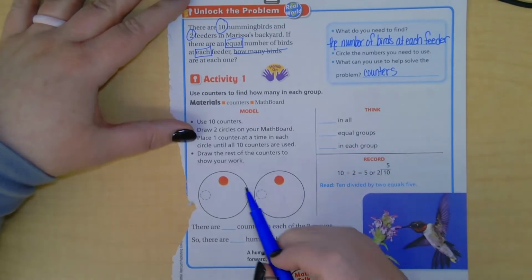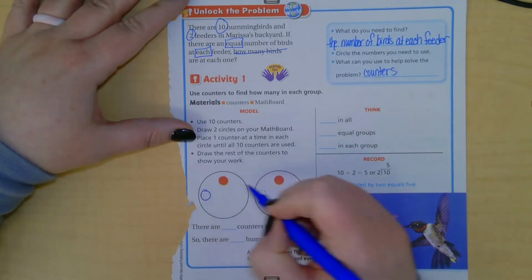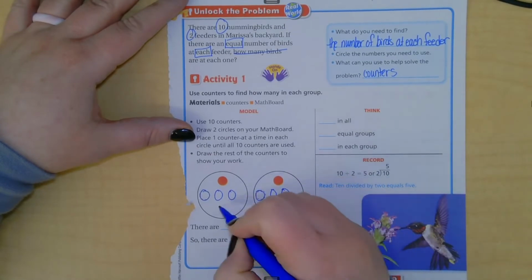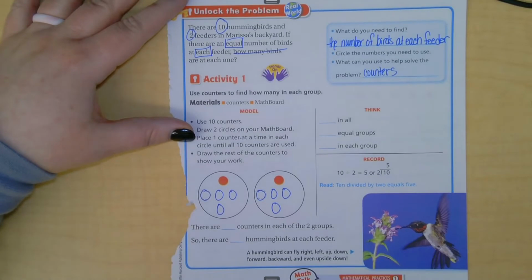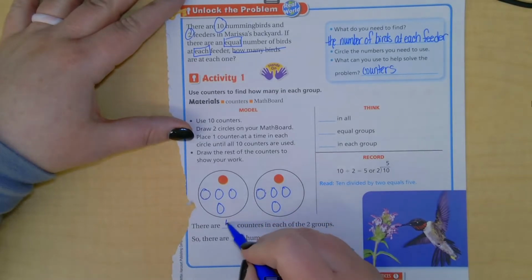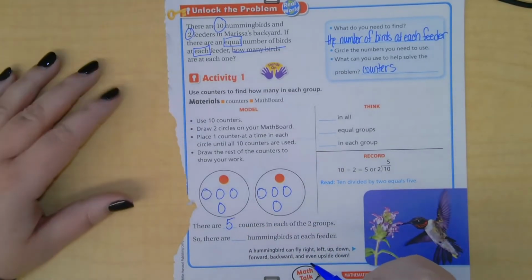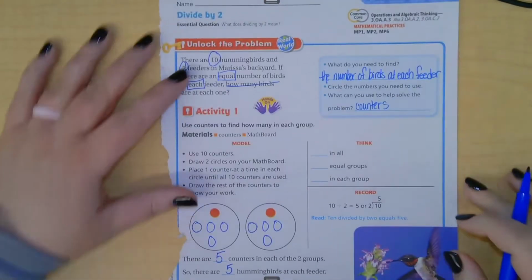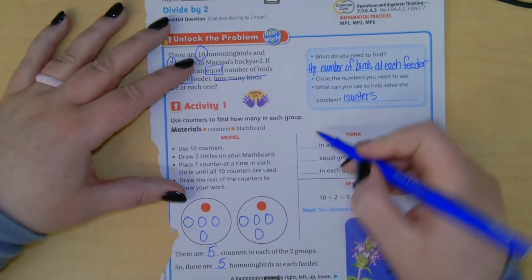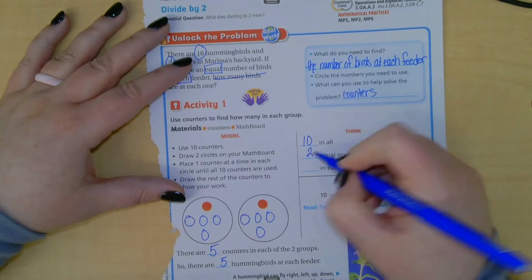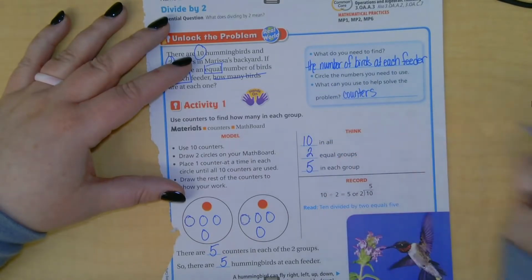Here we go. So we have 1, 2, 3, 4, 5, 6, 7, 8, 9, 10. Okay. So there are 1, 2, 3, 4, 5 counters in each of the 2 groups. So there are 5 hummingbirds at each feeder. So what they want you to think is that you had 10 hummingbirds in all. You put them into 2 equal groups, and you ended up with 5 in each group.